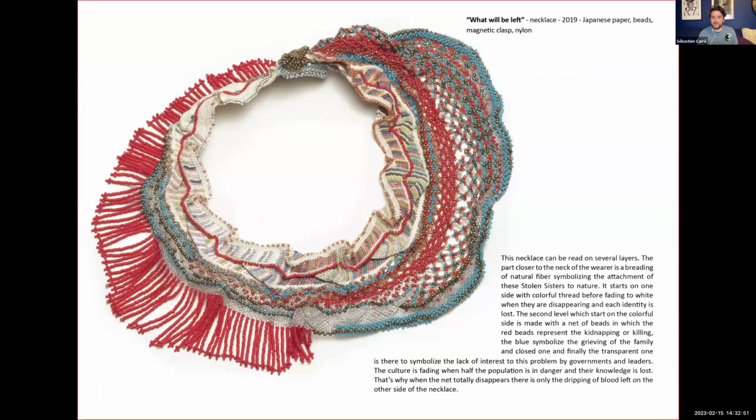I wanted to make something that was really strong. And so for this piece, I used the beadwork to symbolize at the beginning. There are a lot of cultures that are symbolized by the blue beads. And then after that, the red beads are symbolizing the death or disappearance of these women. After that, we are losing their track, and so the transparent beads are symbolizing their disappearance.